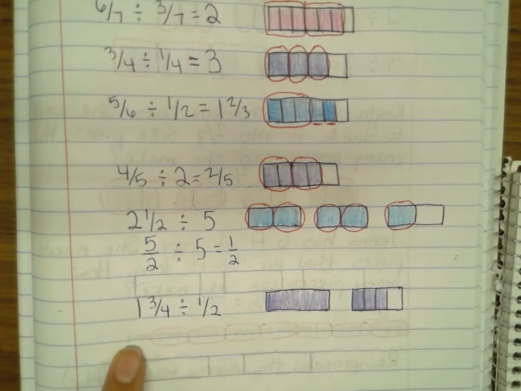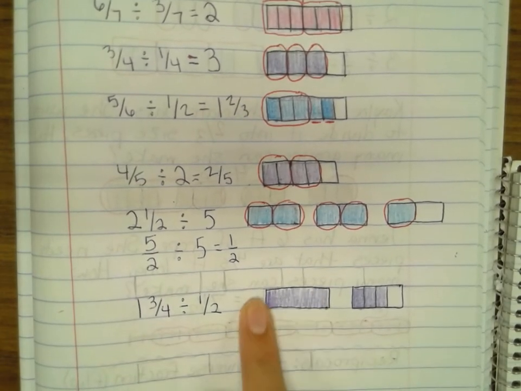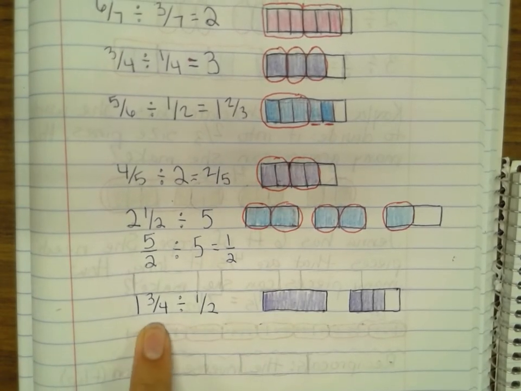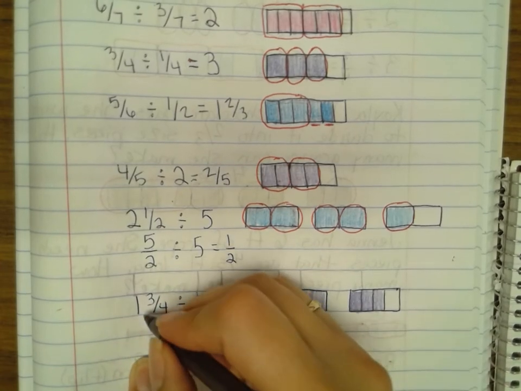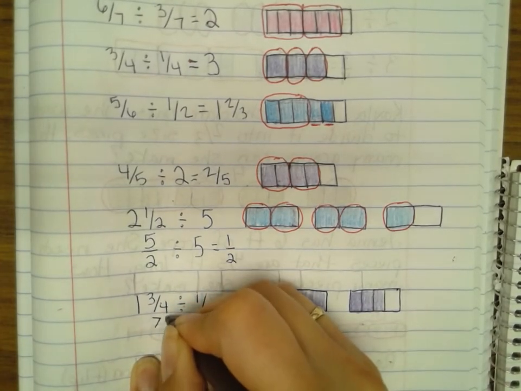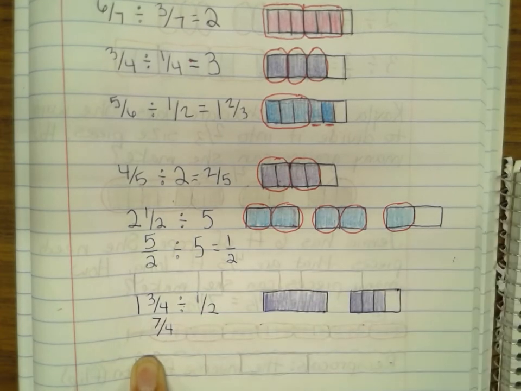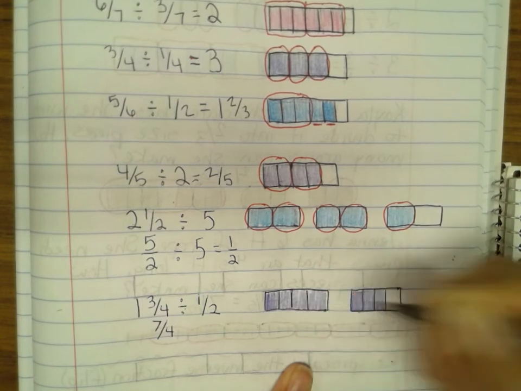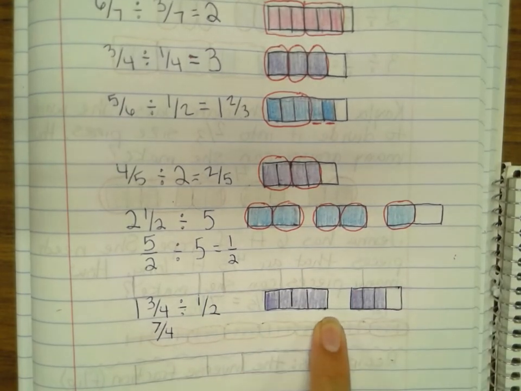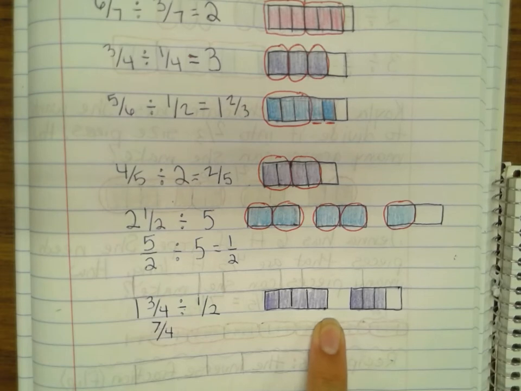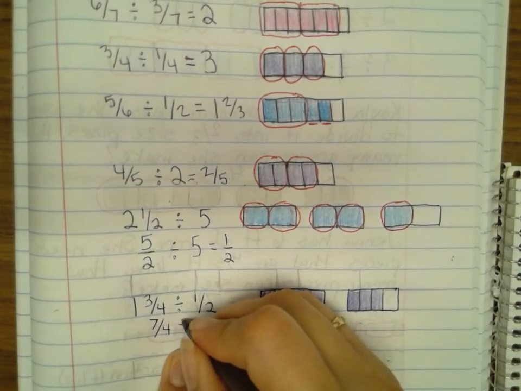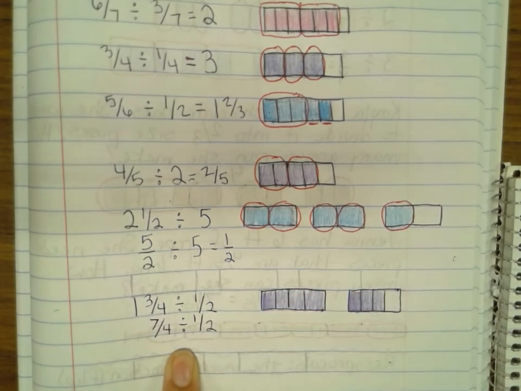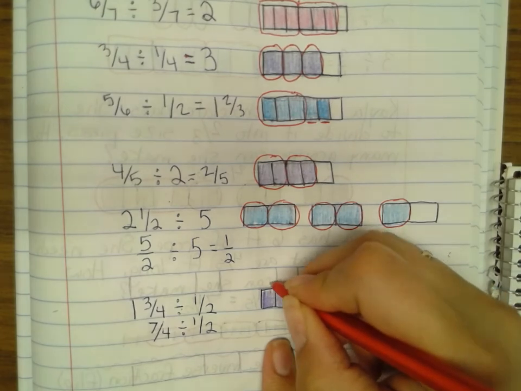Okay, once again, this isn't very useful to me. I'm going to have to split it up into groups of 1/2. So I'm going to turn this into an improper fraction. So you know where I'm getting 7/4 from. 1 3/4 is the same as 7/4. Now I'm going to make my picture look like that. There's my whole unit just split into 4 pieces. Now I want this into groups of 1/2. Well, 1/2 is the same as 2/4. So I'm going to group this into groups of 1/2 or 2/4.